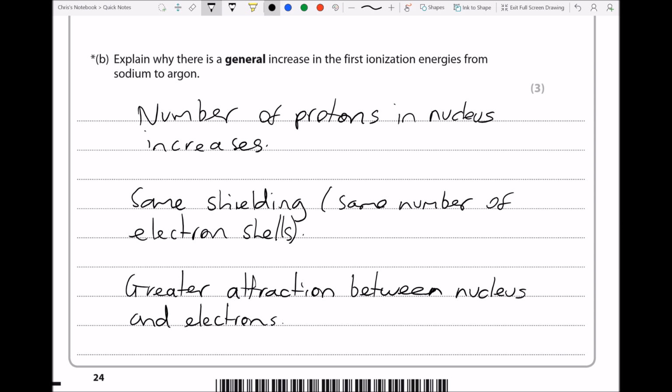Okay, really important. Even though shielding has no effect here, we've still got to include it in our answer because we've got to comment on it, even though it has no impact, because it is important. It basically explains why we have an increase in first ionization energy across the period.